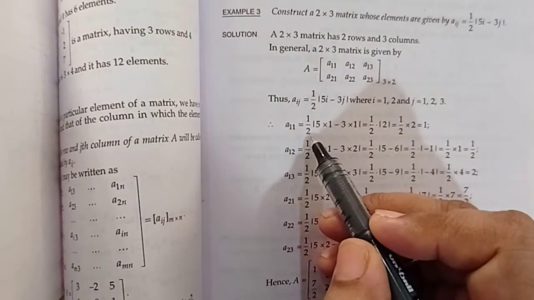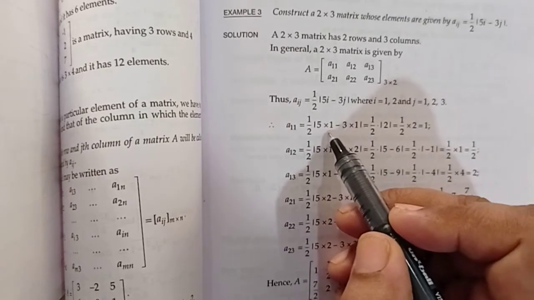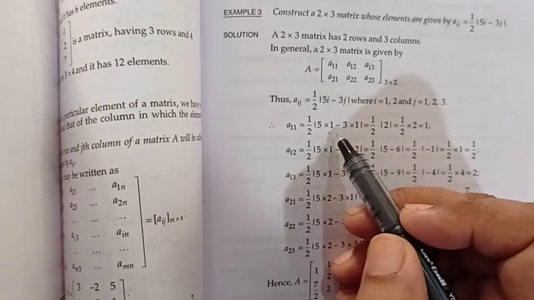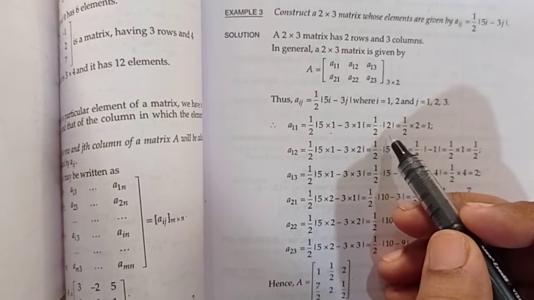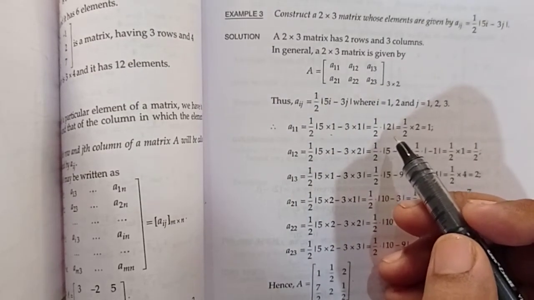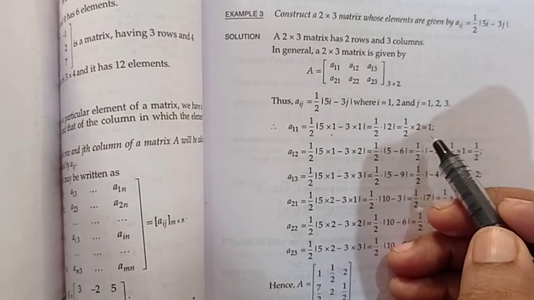1 by 2 into 5 into 1 minus 3 into 1. What is 5 into 1 minus 3 into 1? 5 minus 3, 2. Modulus 2 means no sign. Here that is positive. 2 by 2 equal to 1. Right? 2 by 2 equal to 1.